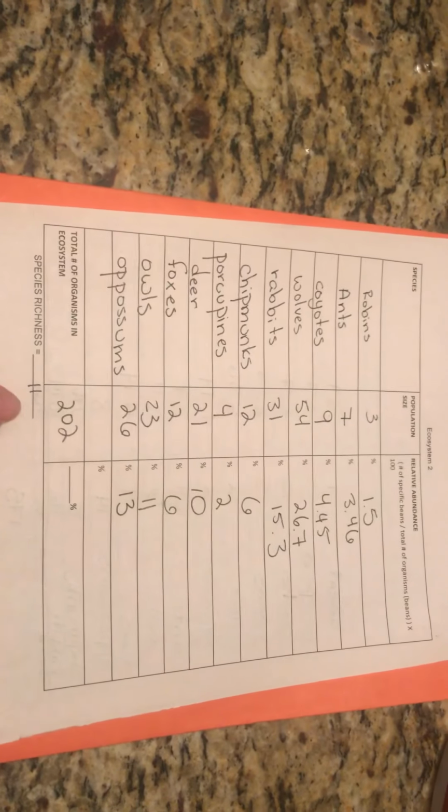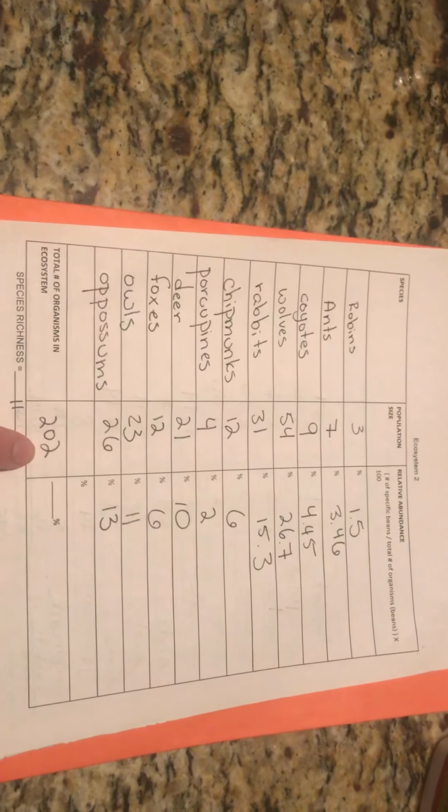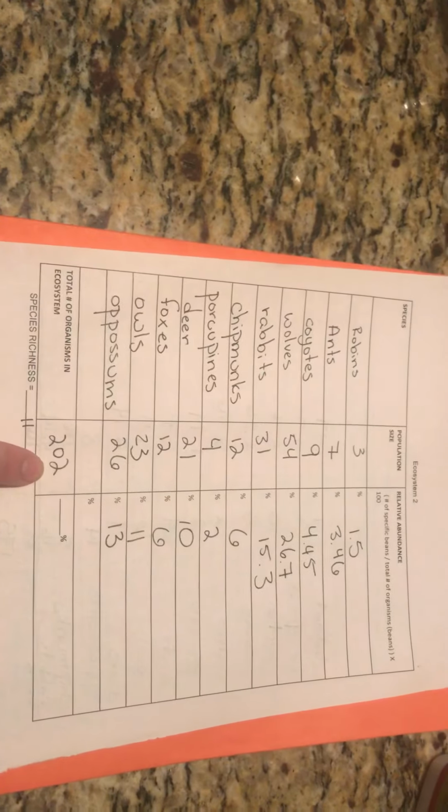Now we have to do the same thing for ecosystem 2. And I did the same calculations for ecosystem number 2. Notice there's less species, so the species richness is 11, even though there's more individual organisms. In ecosystem 2, we had 202 beings, or 202 individual animals.